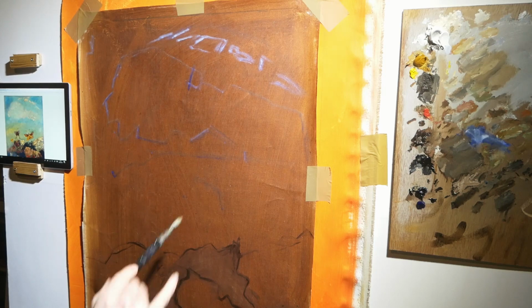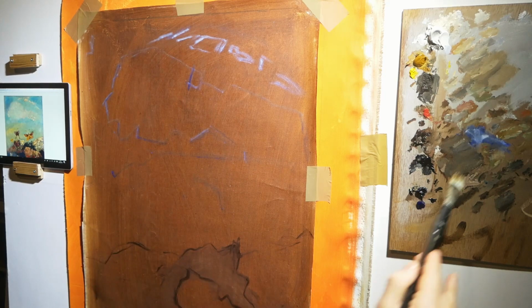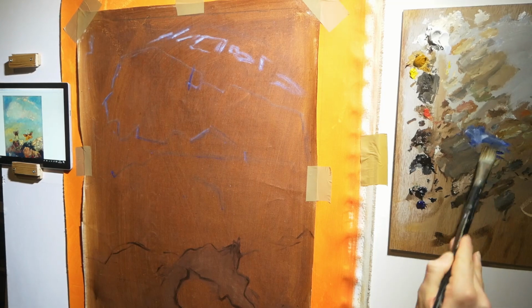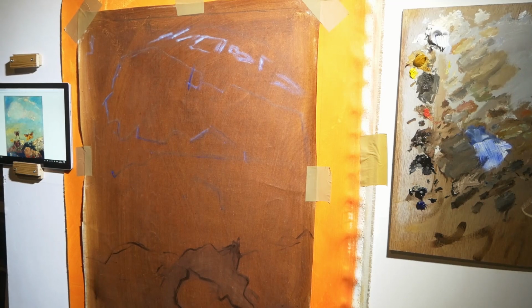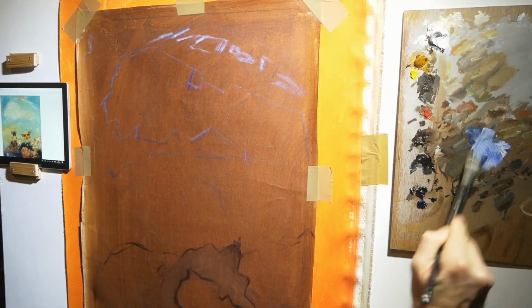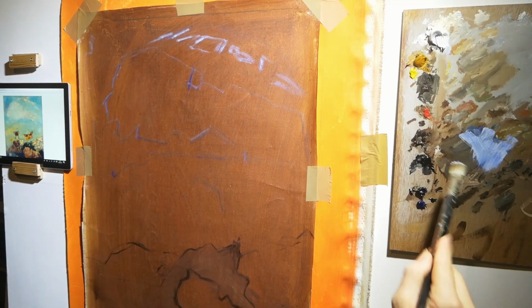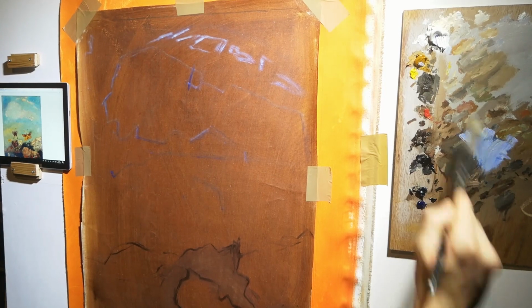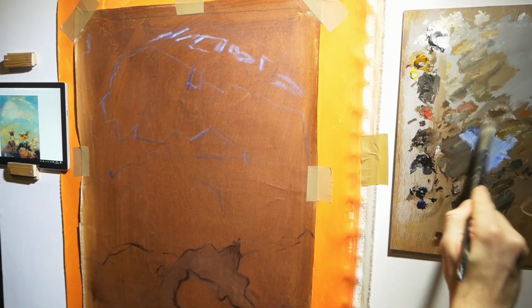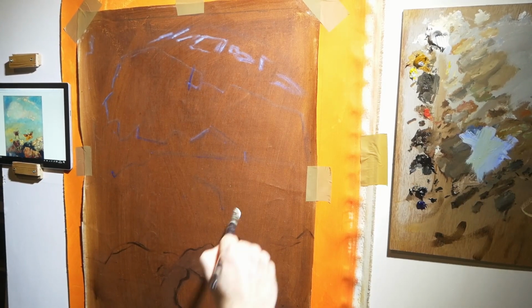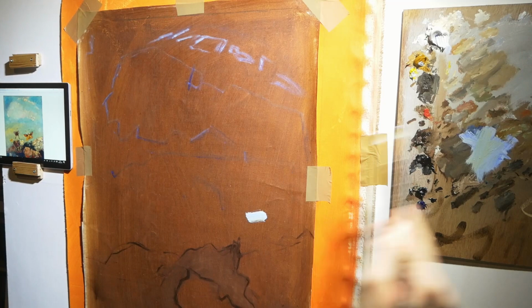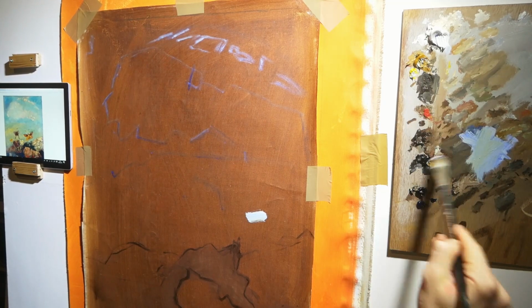And I'll begin by mixing up this kind of greenish colour. So I'll take this blue. So, no, that's too bright, so we're going to drop its value down a bit.